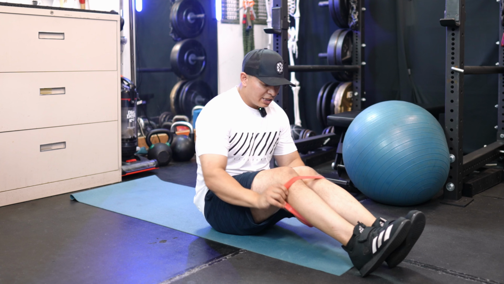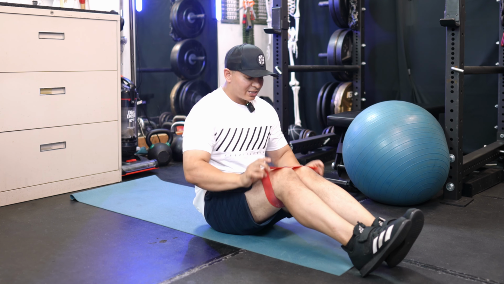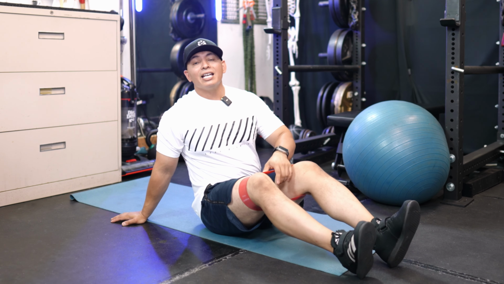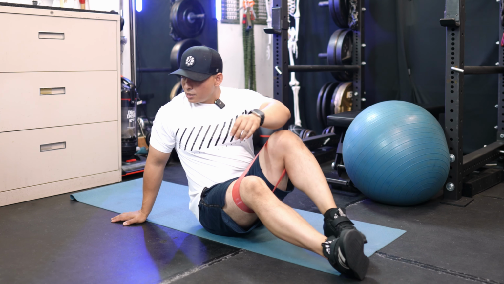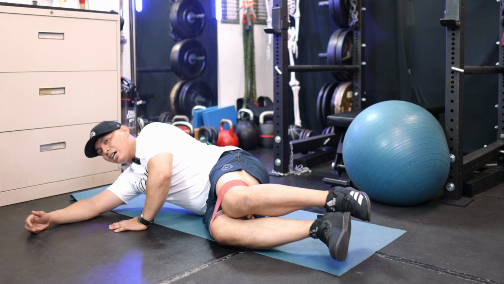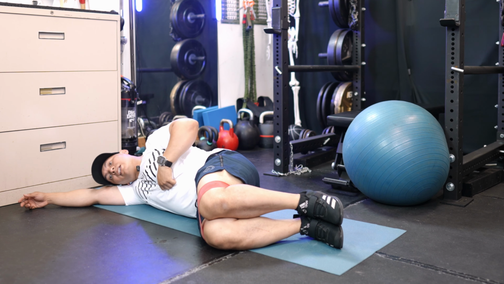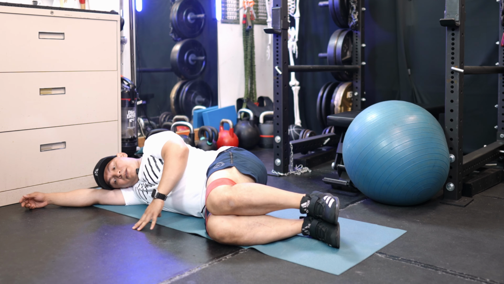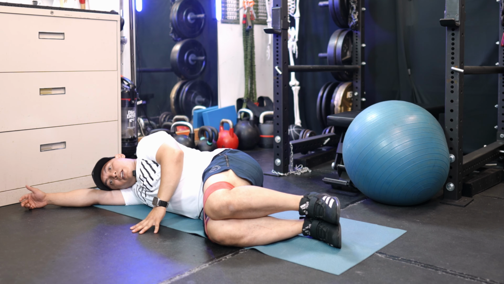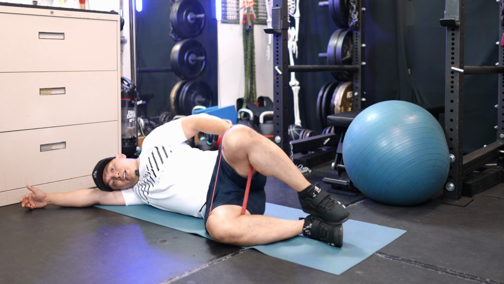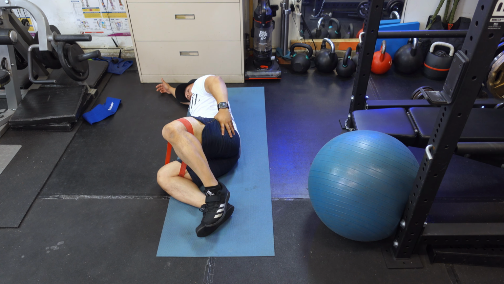You can do it without the band. You can start without the band, and then as you get better, you can add the band. But you're going to go on your side like this, and then make sure your back is straight, and you are going to lift your knee up like this.